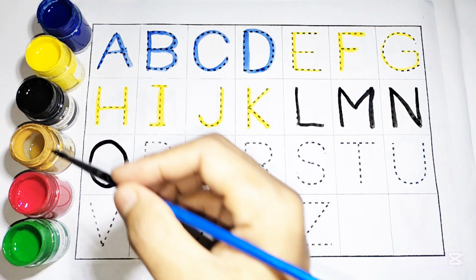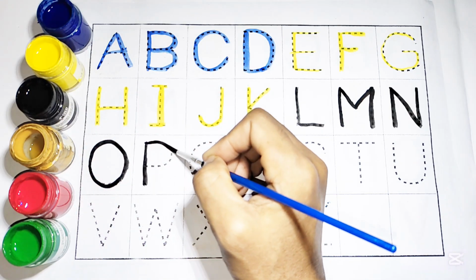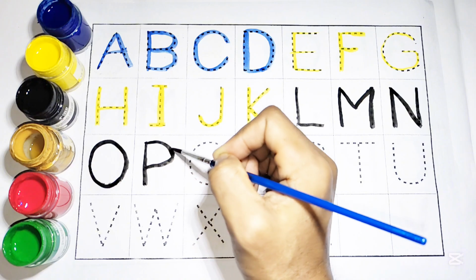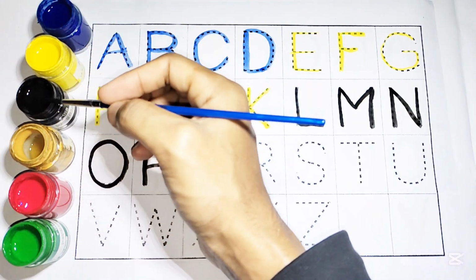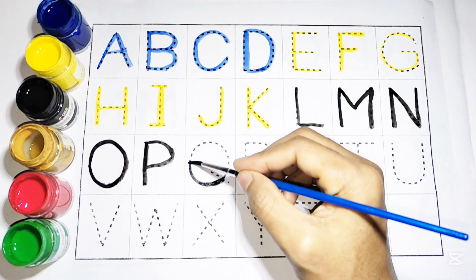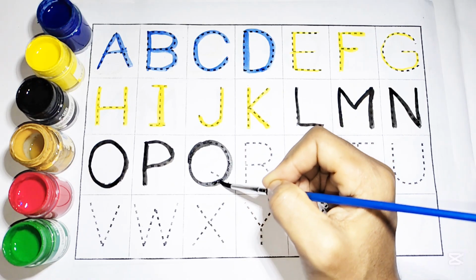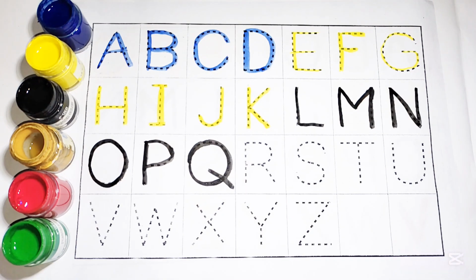Now we draw P. The letter P. P for penguin. And the next one is Q. Q for queen. Now we use light green color and draw R. R for rose.